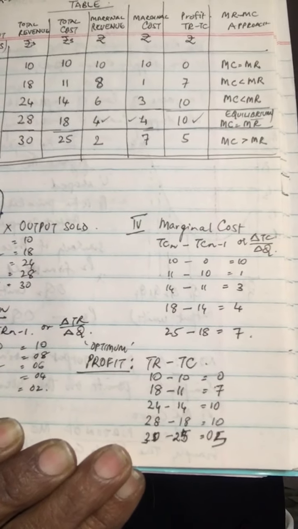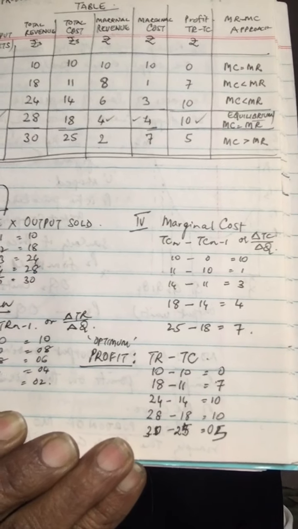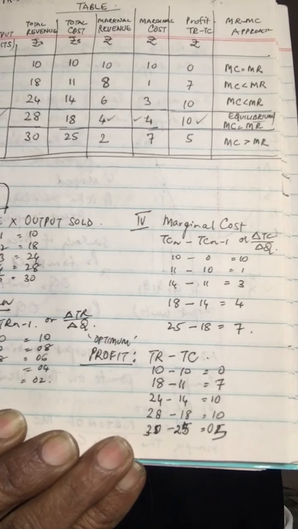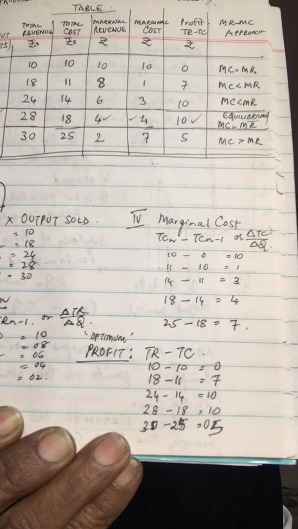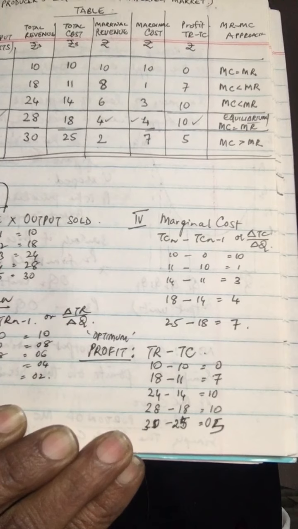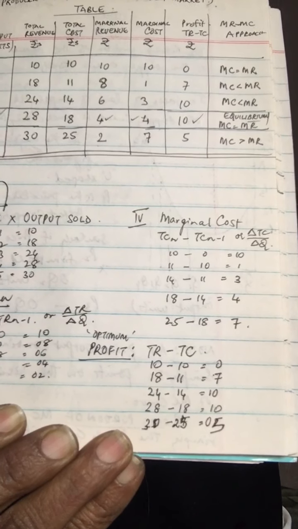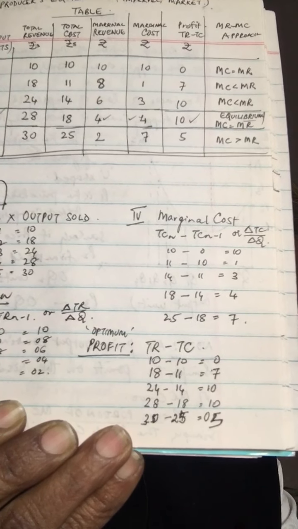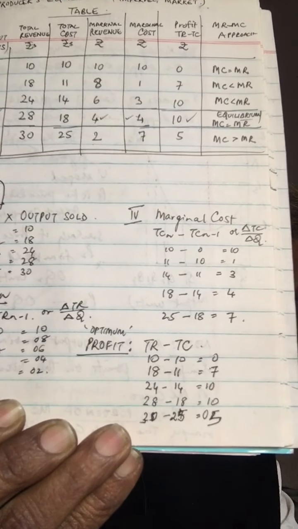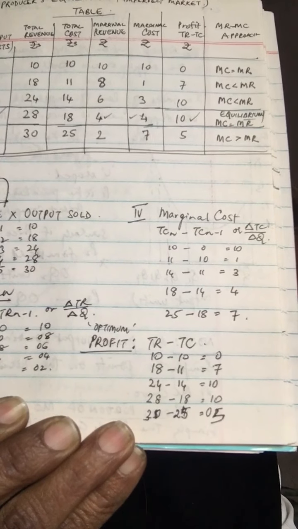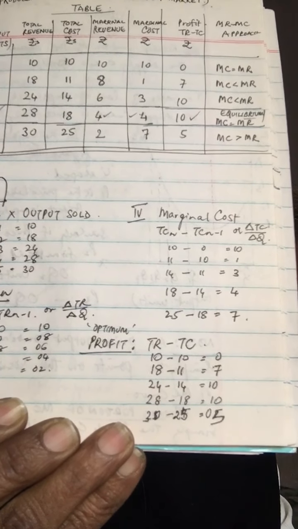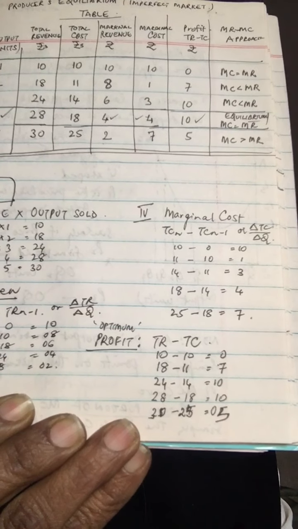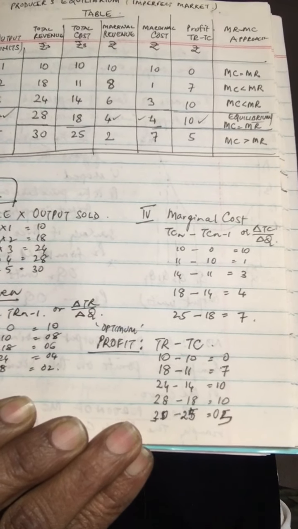Now let's take the MR-MC approach. In the MR-MC approach, the equilibrium is established when marginal cost at 4 is equal to marginal revenue. So MC is equal to MR, and if he produces one more output, that means 5, the marginal cost actually rises from 4 to 7, so marginal cost is greater than marginal revenue.